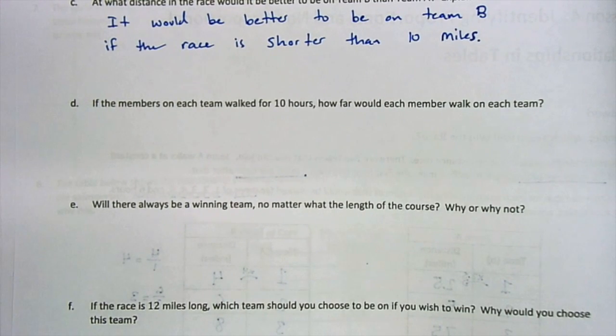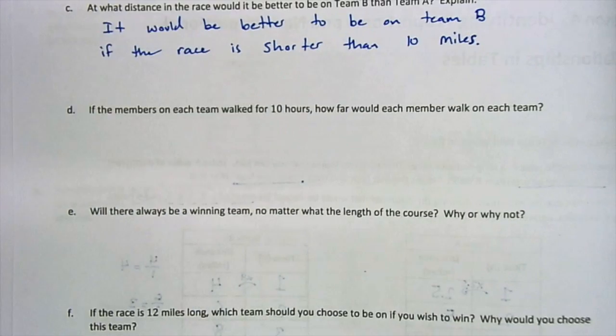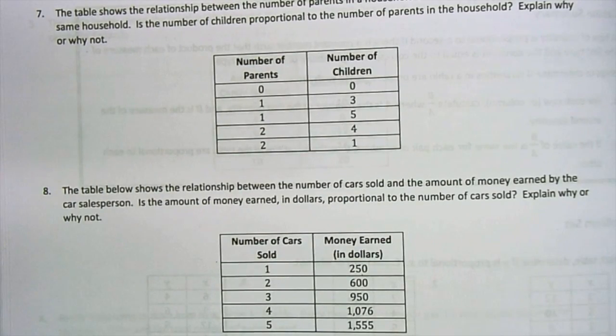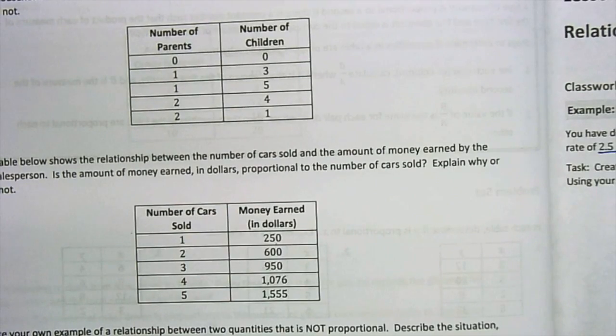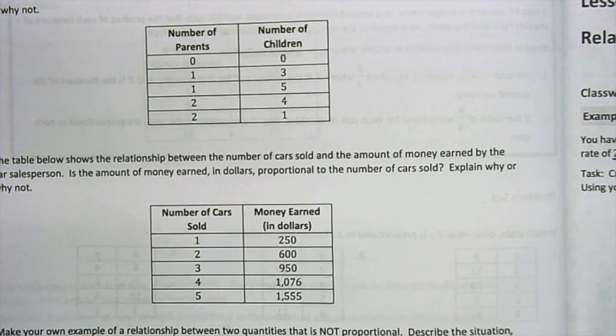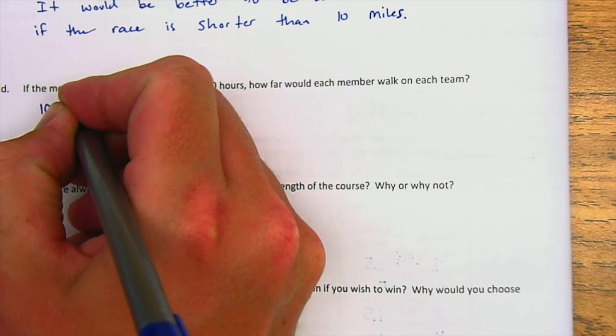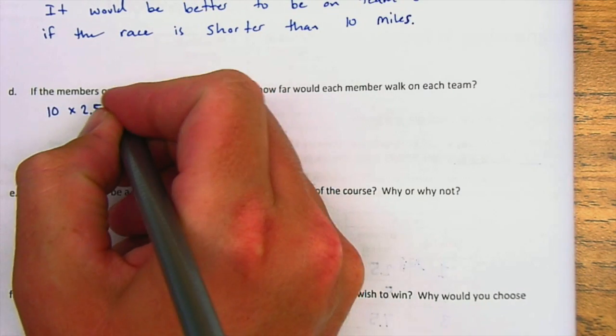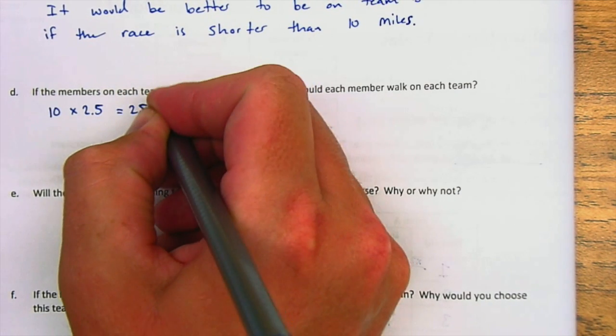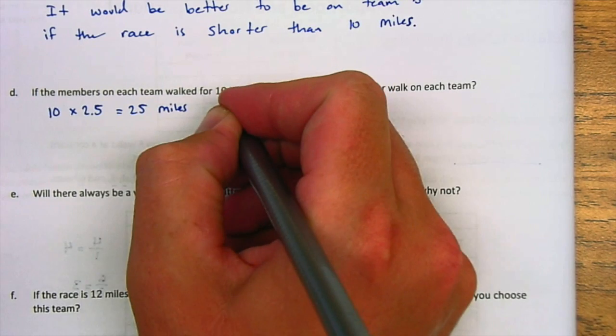If the members on each team walked for 10 hours, how far would each member walk on each team? So let's take a look at our chart. We know that on this chart it increases by 2.5 every time. So we'll take 10 hours and multiply that by 2.5. And we get 25 miles. And that's Team A.